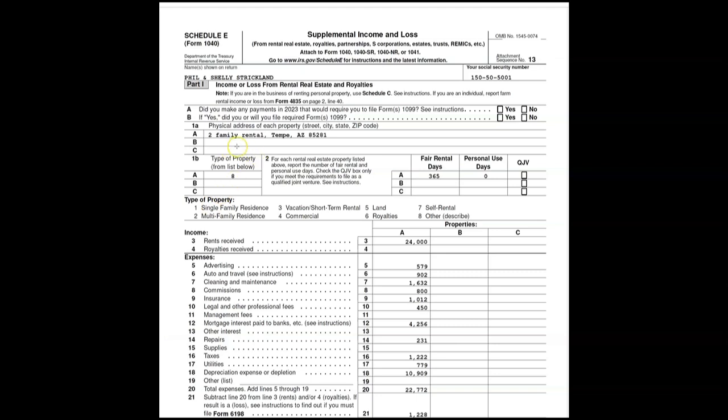The Stricklands own a 2-family rental in Arizona, and the rents received are on line 3 here, $24,000. But they don't pay taxes on the gross amount of the rental. Taxes are paid on the net, which is all the way down here. $1,228 is the net after deducting all these rental expenses.